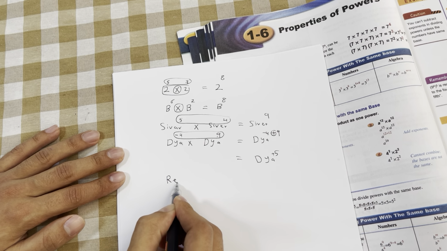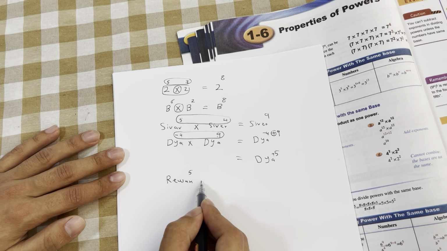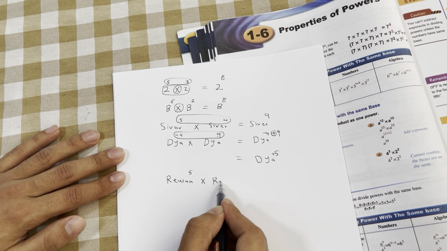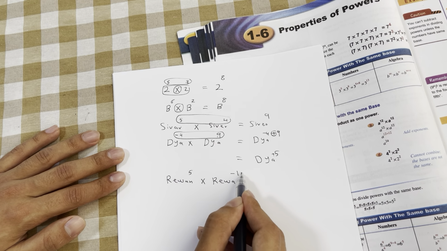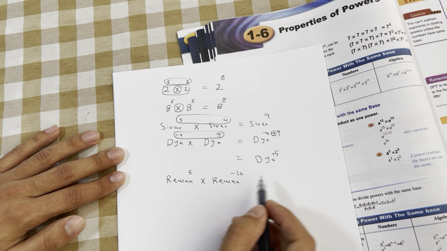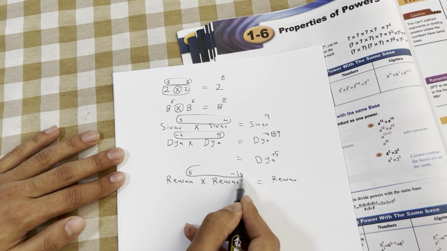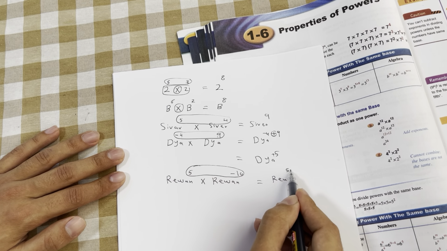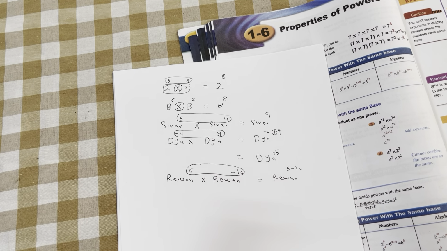For example, when we have Rewan power 5 times Rewan power negative 10. Because you have the same base, you have to keep the base, and we have 5 minus 10. You have to add the powers, but because they have different signs, I have to subtract instead.